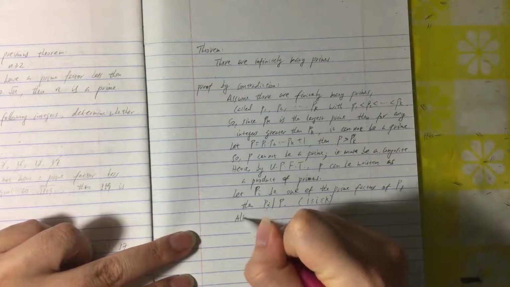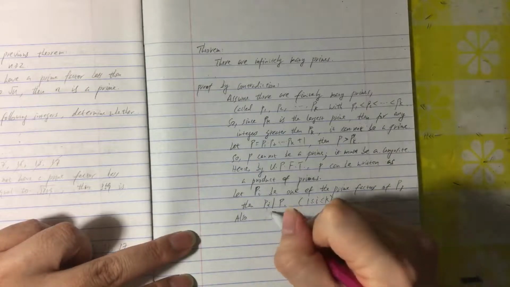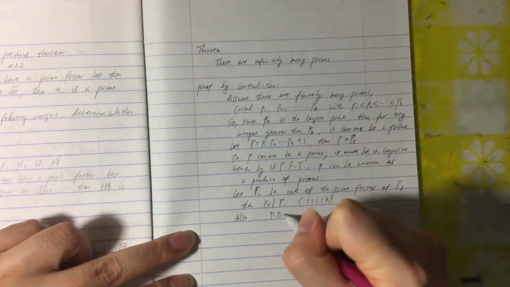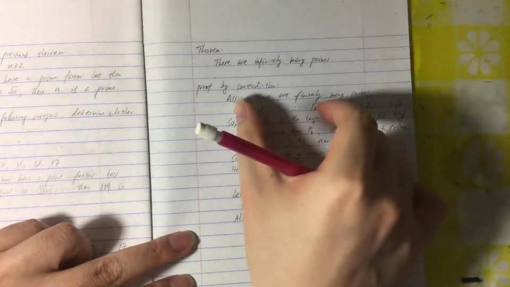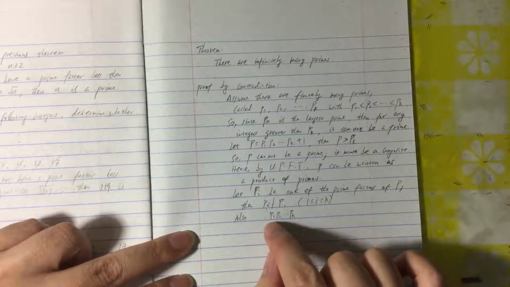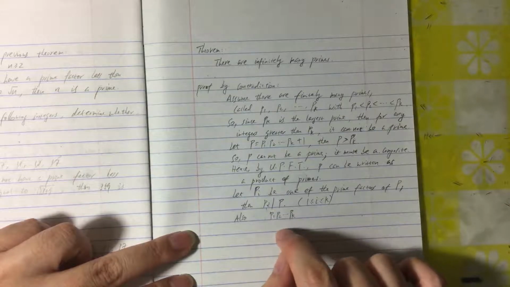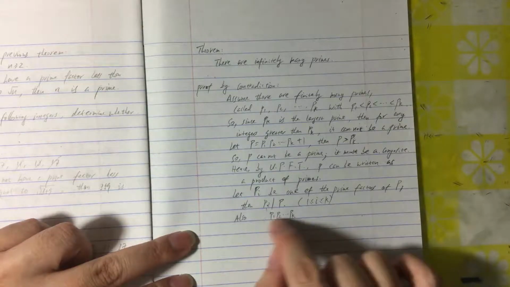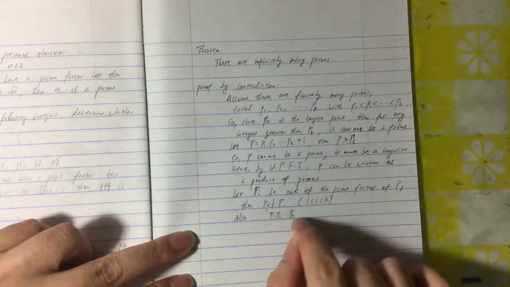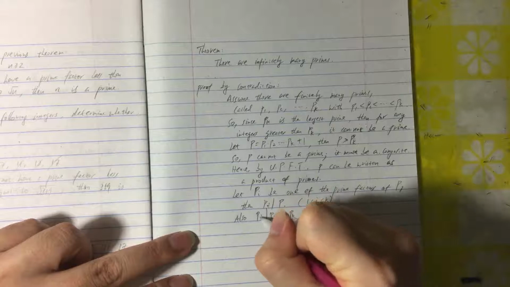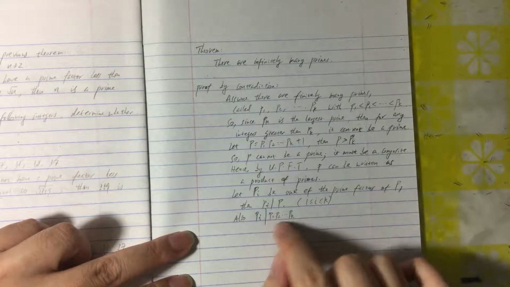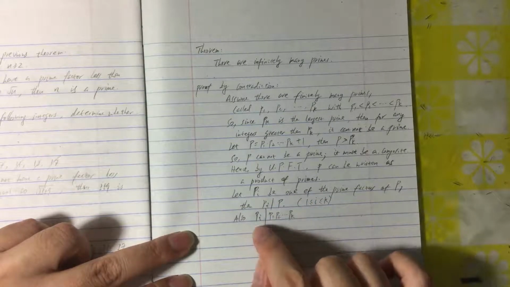Also, if I multiply p1, p2 up to pk together, if I multiply all the primes together, pi is one of the primes. So this number is a multiple of pi. So I can say pi divides this number.